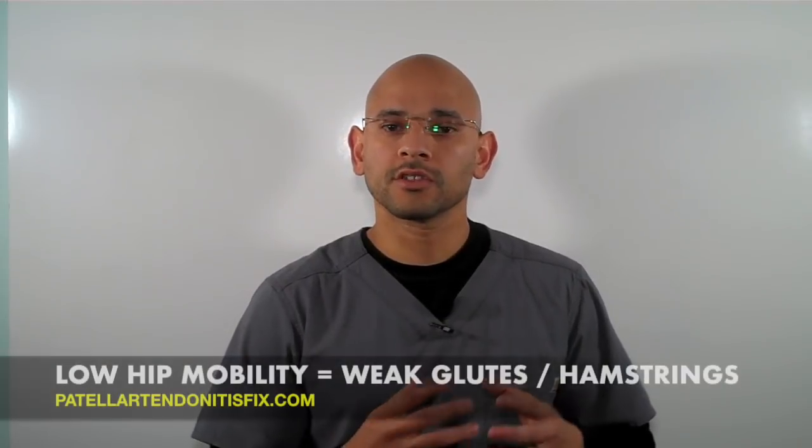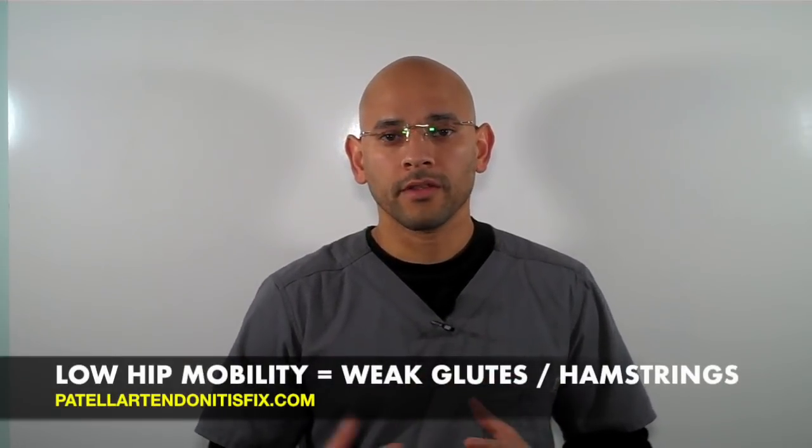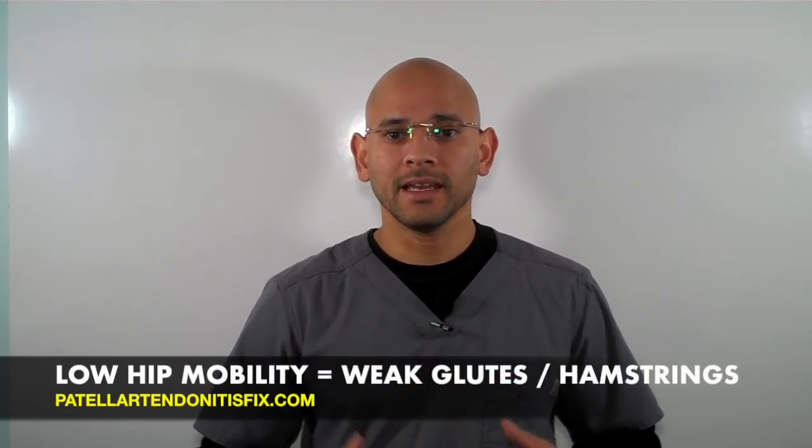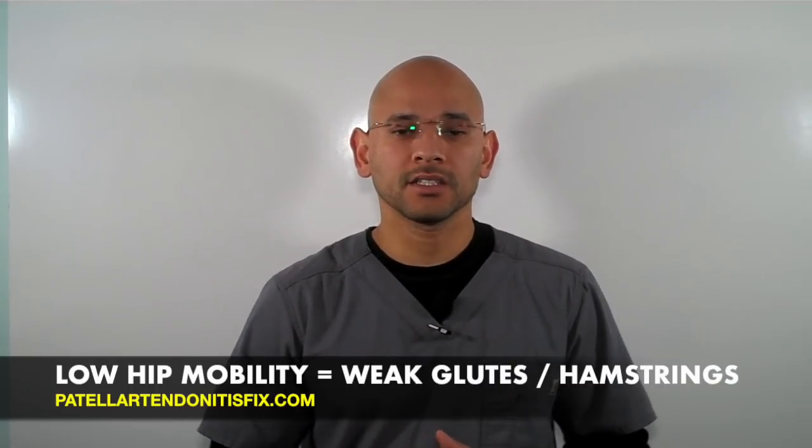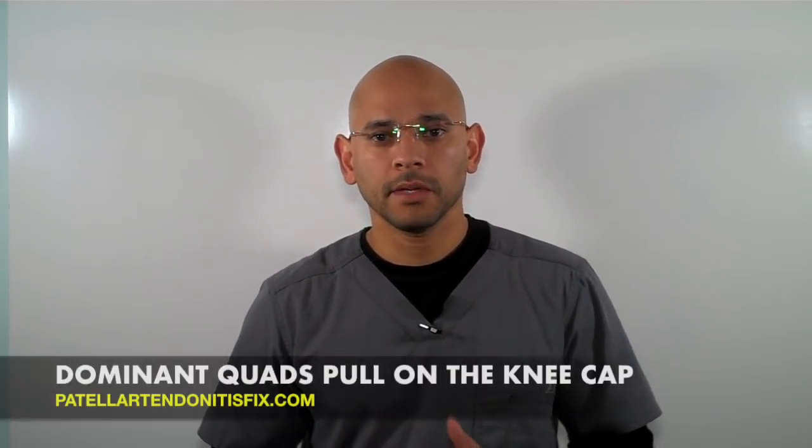You see, when we lack hip mobility, the body will compensate by using the joints below it or above it to look for motion. So for example, if we have low hip mobility, you can get a back injury as well as a knee injury. And when we lack hip mobility, we're not able to strengthen the muscles in the glutes or the hamstrings. So for any activity that requires hip mobility, such as jumping, the quads are going to be dominating.